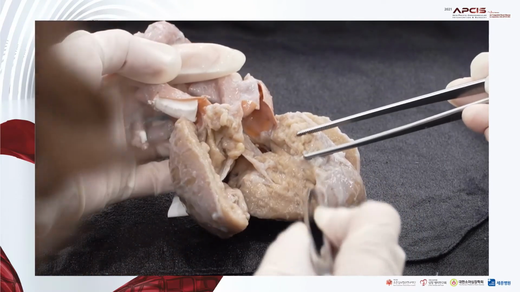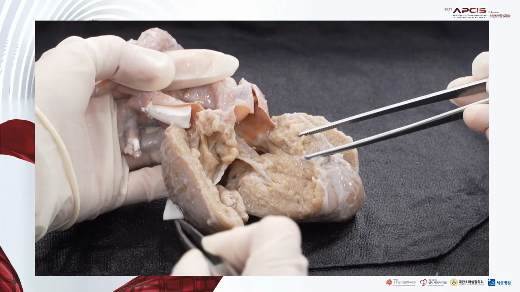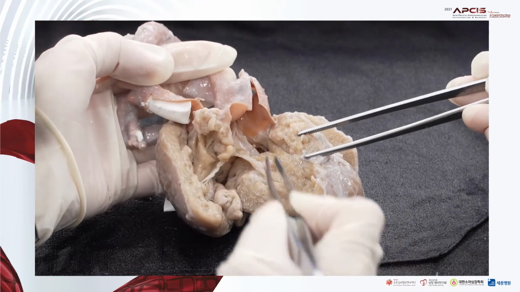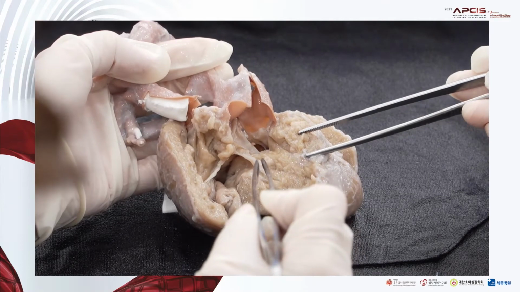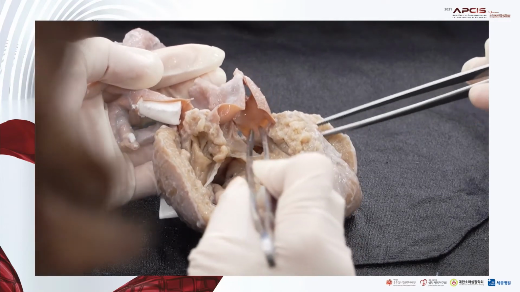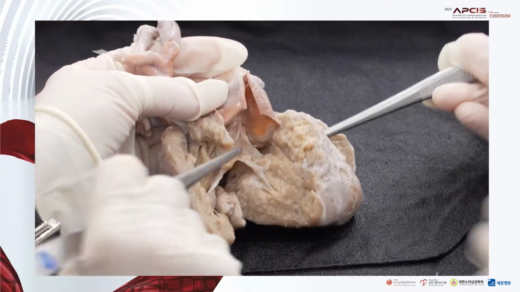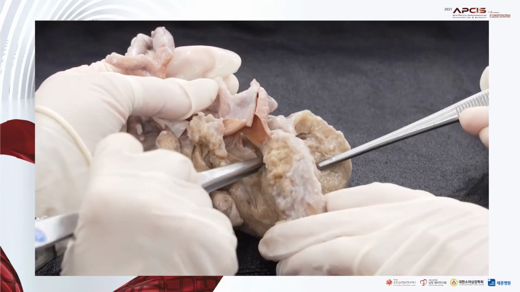And this is the septal surface and free surface of the right ventricle. And where is the VSD? In this case, the VSD is present beneath the pulmonary trunk. Yes, here.